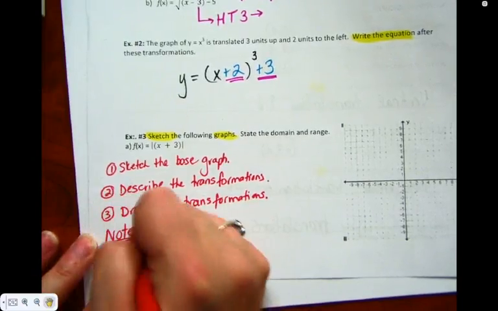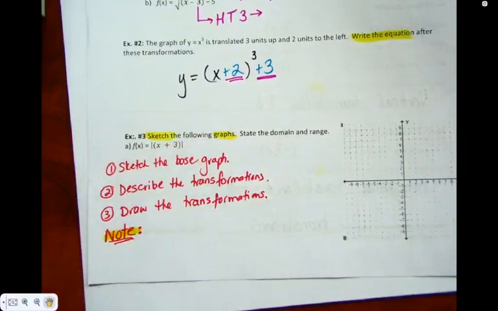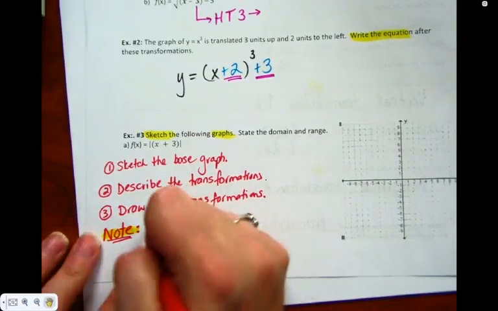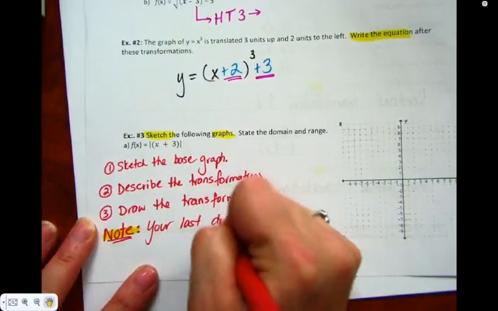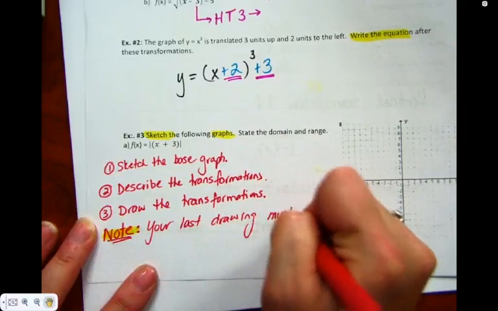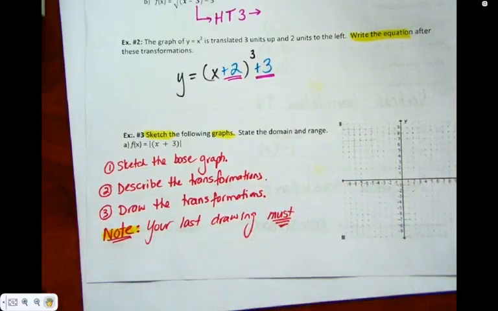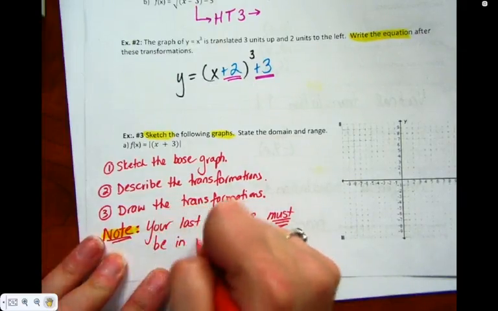Notes. We've talked the last few units: when I write note and I get excited and I highlight it in red and I underline it, what does that mean? It's probably really important stuff. Your last drawing must, and then I get excited and I underline that because must means must, not an option. Not if you feel like it. Be in red pen.